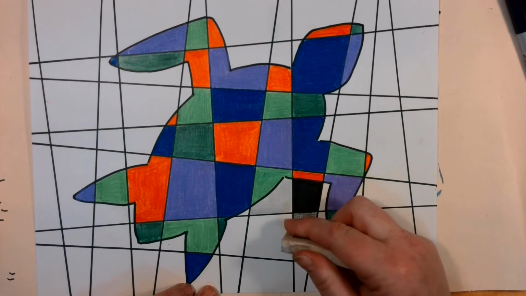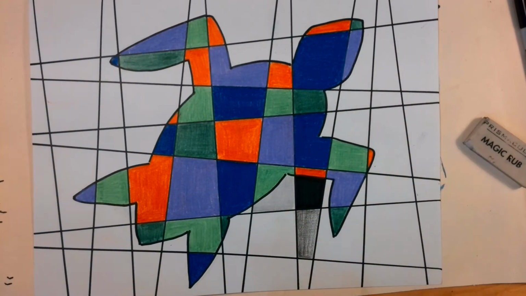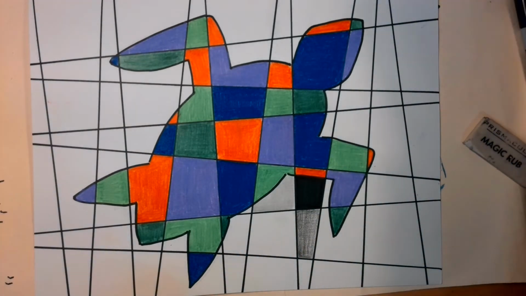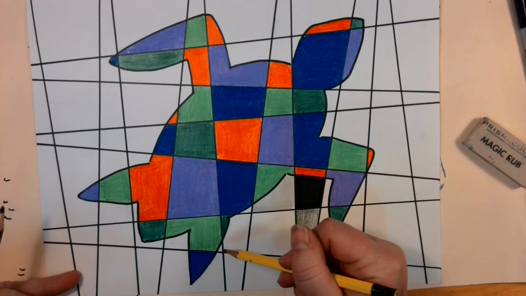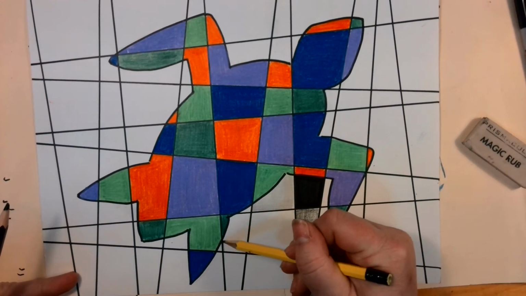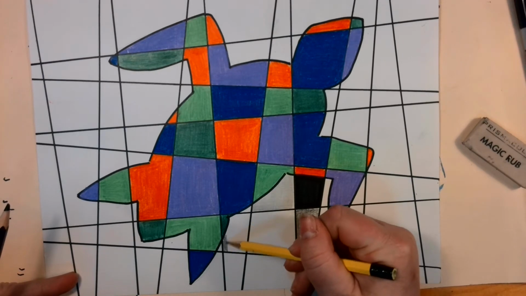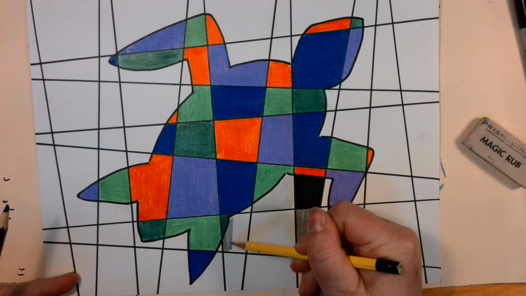Okay. Now, I'm going to keep working my way around. So if I leave that one white, I might choose to do a different value with my pencil here. So instead of going really light, I'm going to go sort of medium pressure with my pencil.